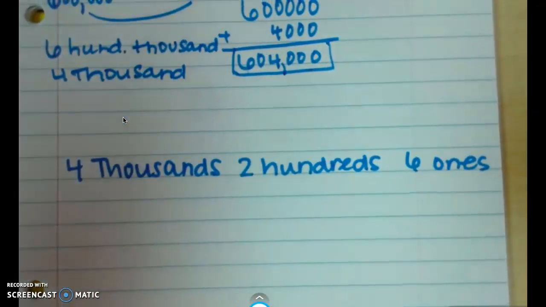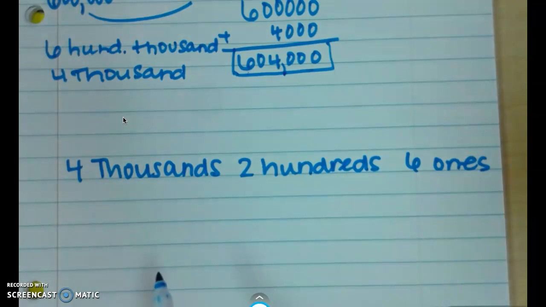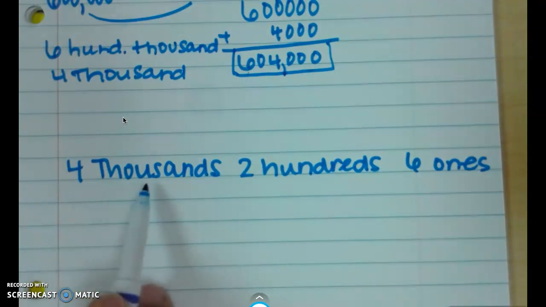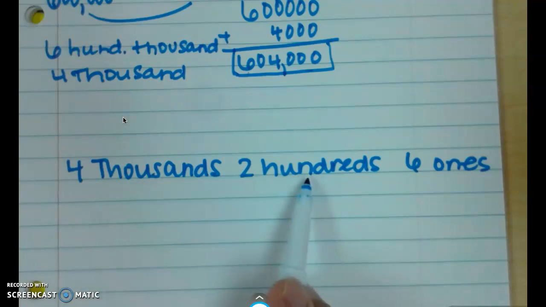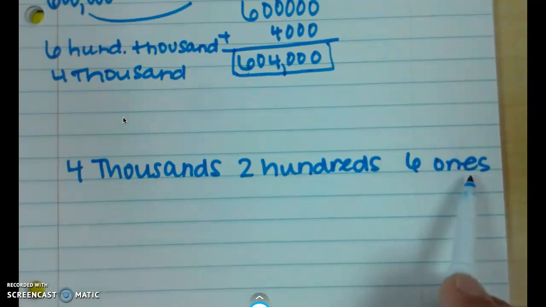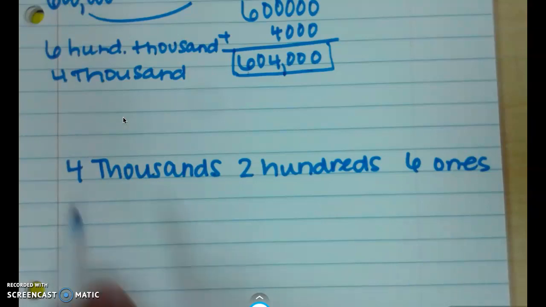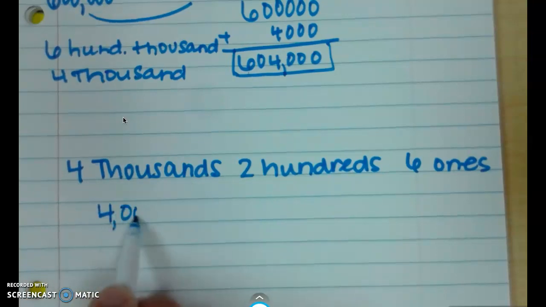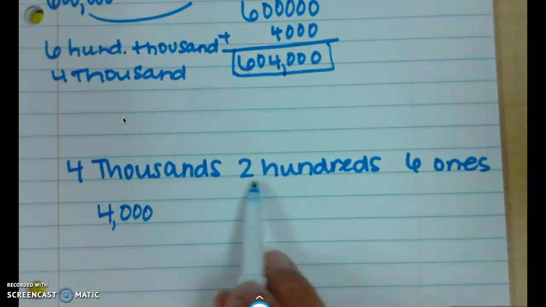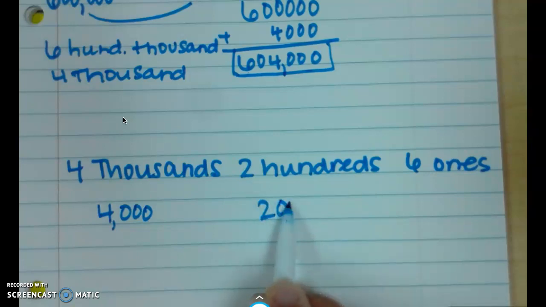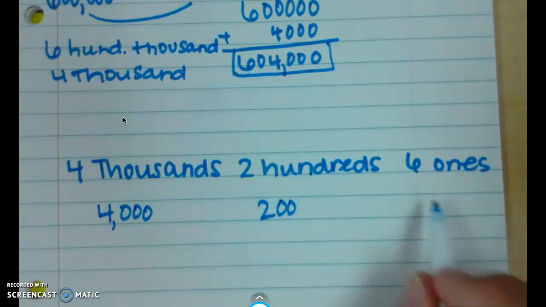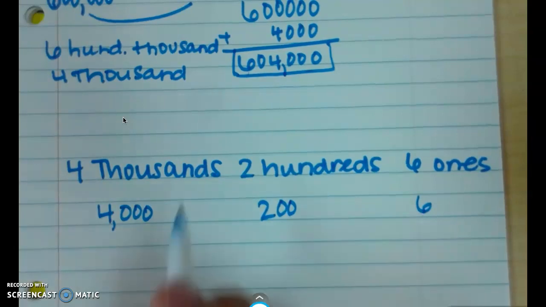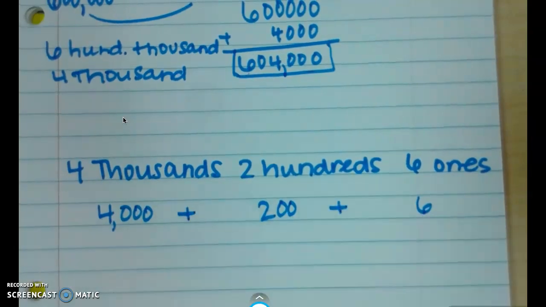writing numbers, taking them from the unit form to the standard form. So if I have 4 thousands, 2 hundreds, 6 ones, and I want to write it in the standard form, think about your place value. Well, I know 4 1,000s is actually 4,000. 2 hundreds is actually 200, and 6 ones is actually 6 ones. So then I can just add all of that together.